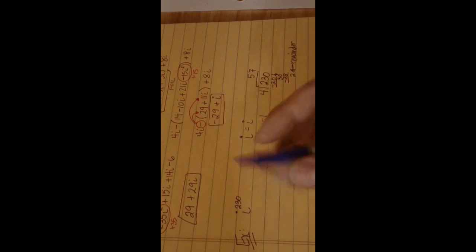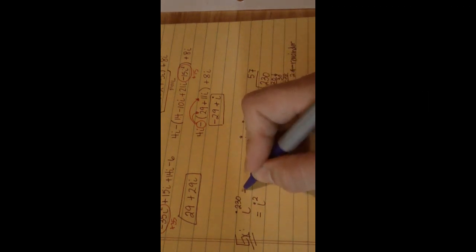We're going to use that remainder to rewrite our exponent. Instead of i to the 230th, that is going to be equal to i to the second power. And then we just remember our pattern of 4 repeating. And since i squared is negative 1, i to the 230 is equal to negative 1.